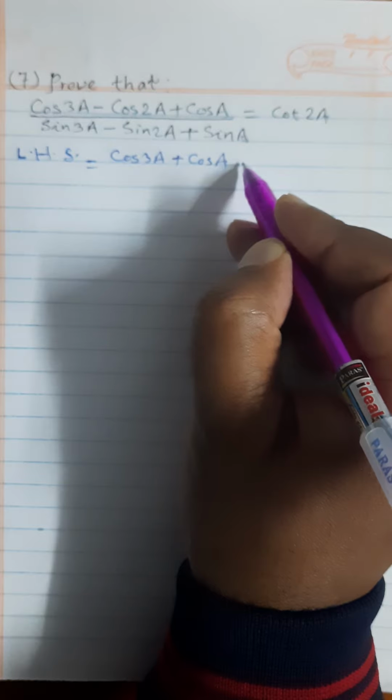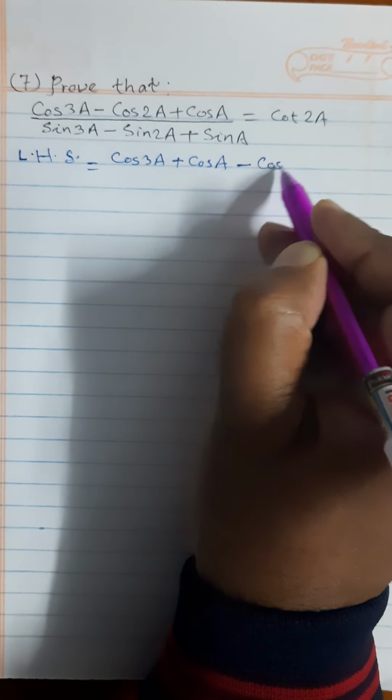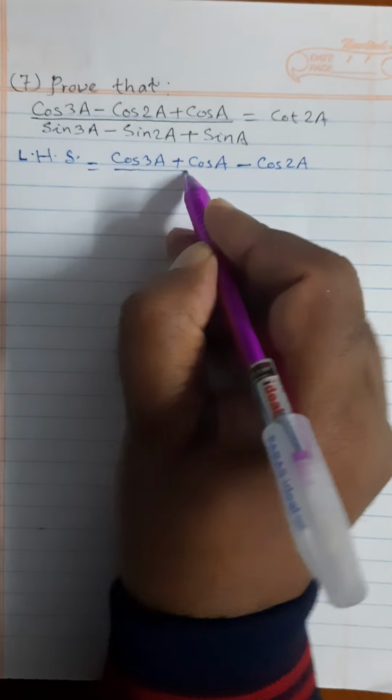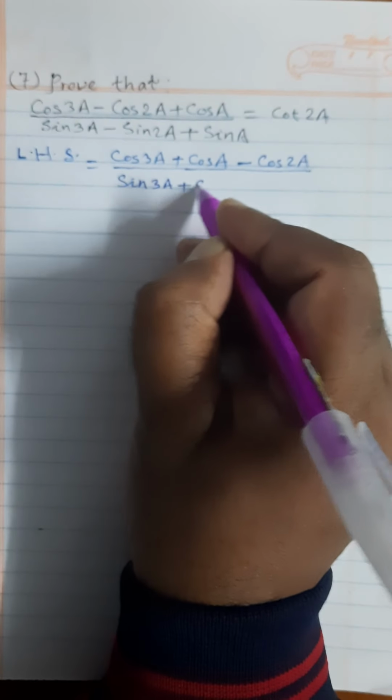So let's begin from the left hand side. Left hand side, here we first write cos 3a, and we can take the last term plus cos a. In plus or minus, yes, we can take any two terms together, minus cos 2a. Over this, sin 3a and sin a we can take together, sin 3a plus sin a minus sin 2a.